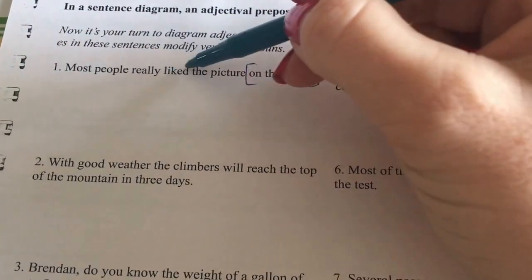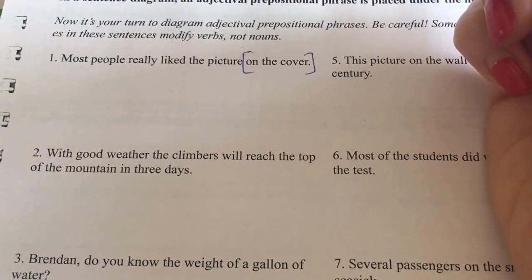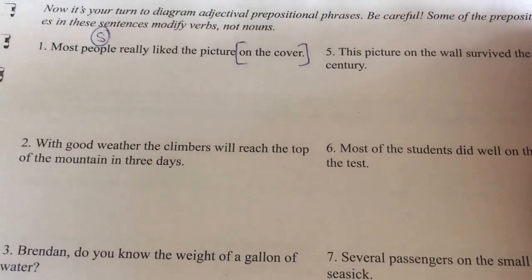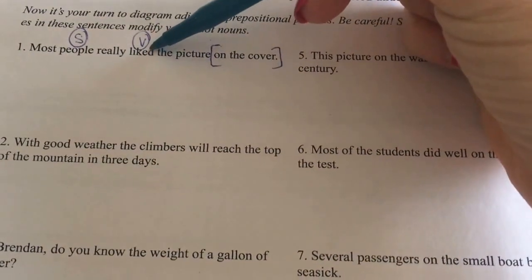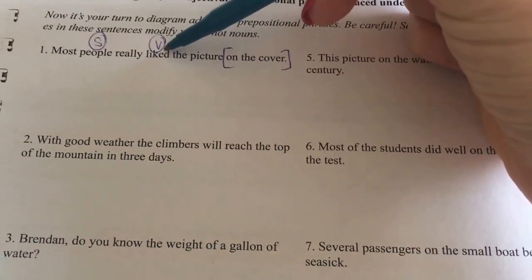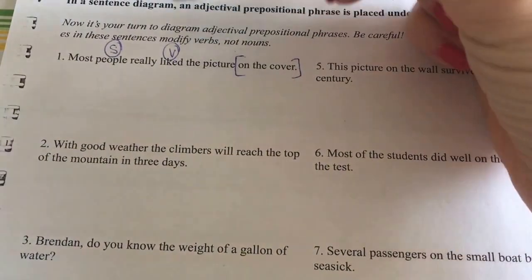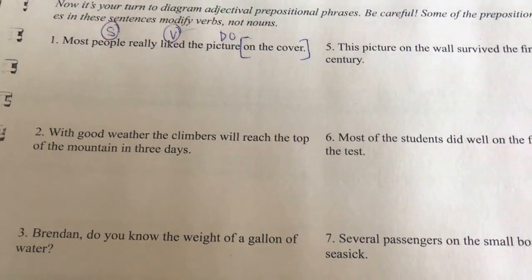So most people really like the picture. Okay, if I look at this sentence, I can see that the subject of the sentence is people. And what do people do? Well, people liked, so I know that that's my verb. And I look at that and I say, is that action or linking? And I can identify that that is action. So most people liked whom or what? Well, they liked the picture. So that is my direct object.